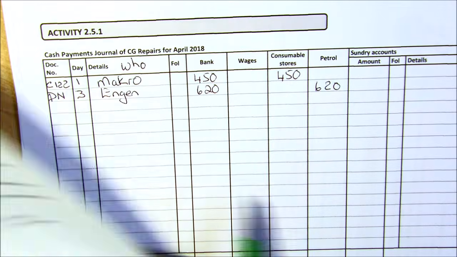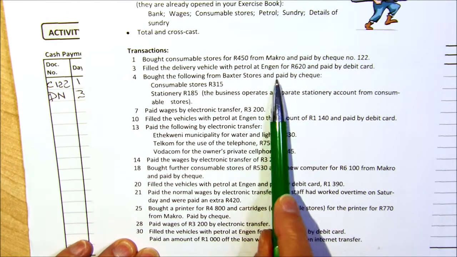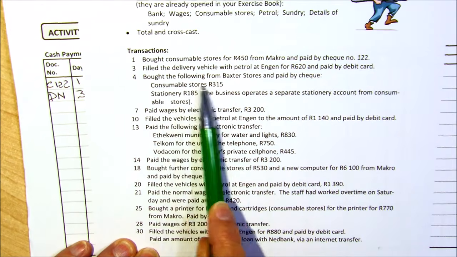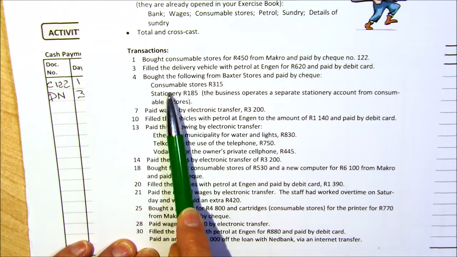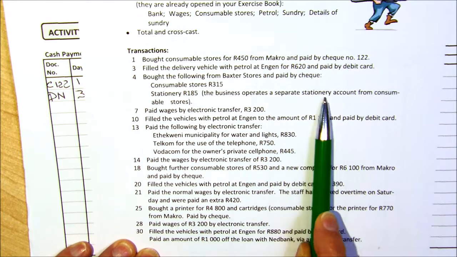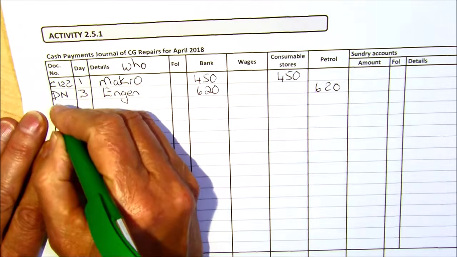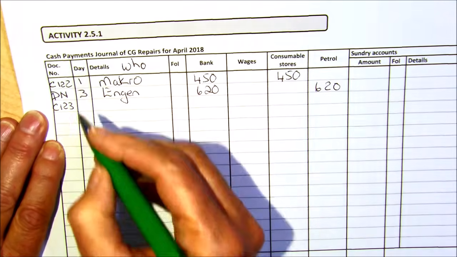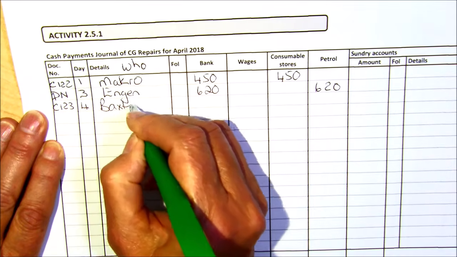Right. On the 4th, you bought the following from Baxter stores and paid by check. So it's the next check in order, but this time we've got consumable stores and we've got stationery. Now, some businesses will combine these two together, but they specifically told you the business operates a separate stationery account from consumable stores. Now, a little bit more involved. So the next check is check 123, because it follows from the previous one. On the 4th, and who are you paying? Baxter stores.